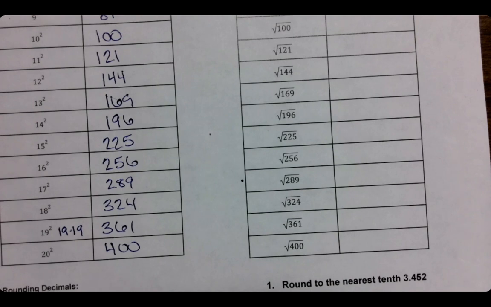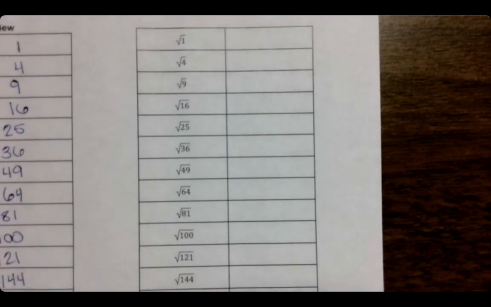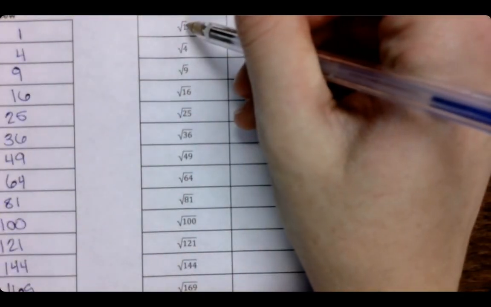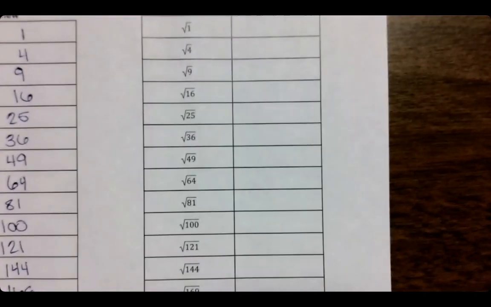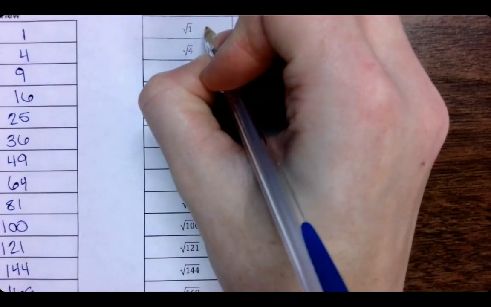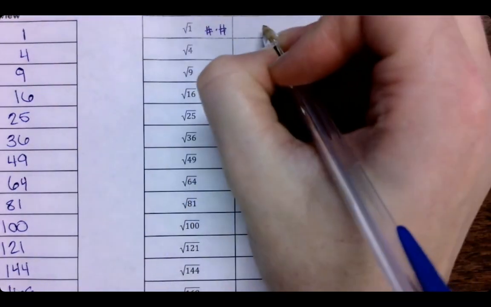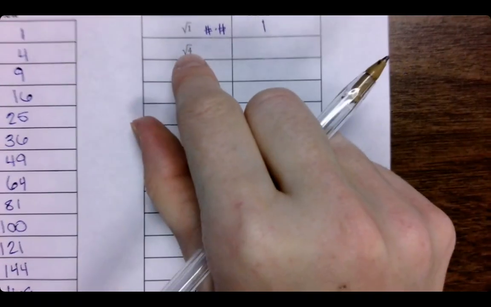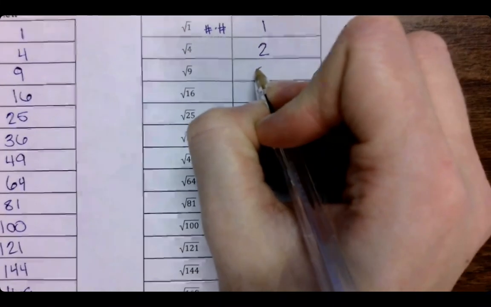Now we're going to do the other side, which is our square roots. So a perfect square means all the sides are the same, right? That's literally the definition of a square. So the square root, this is called a radical. And when you see that, it means, as long as there's no extra number outside here, it means what number times itself, right, gives you 1. One number times itself gives you 4. 2 times itself gives you 9.